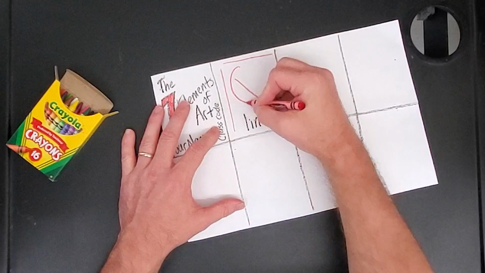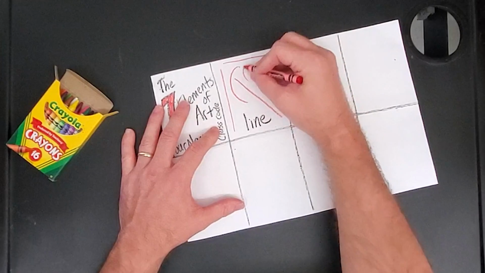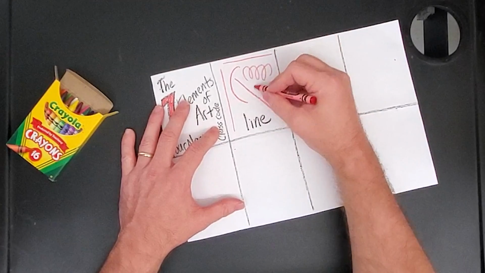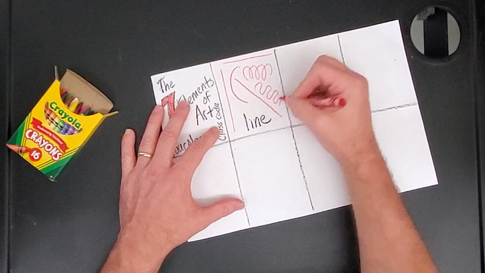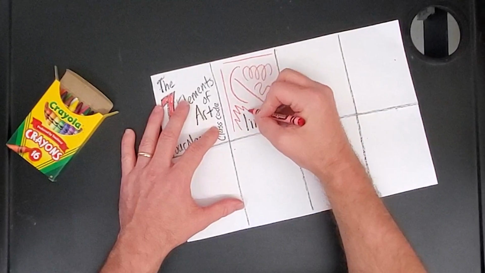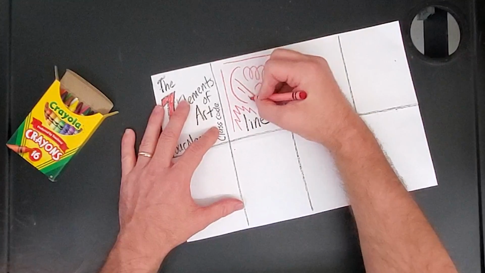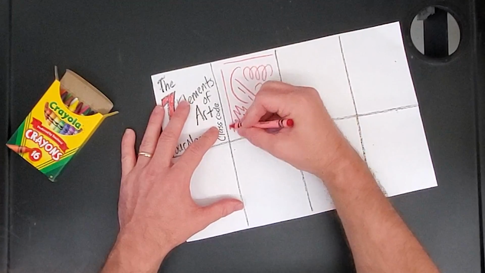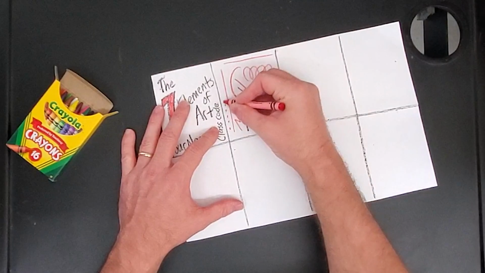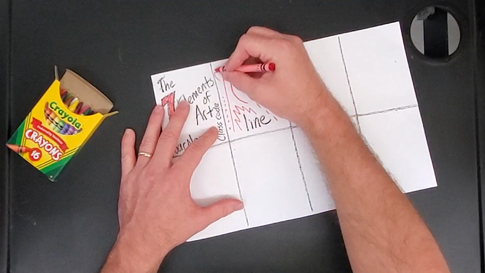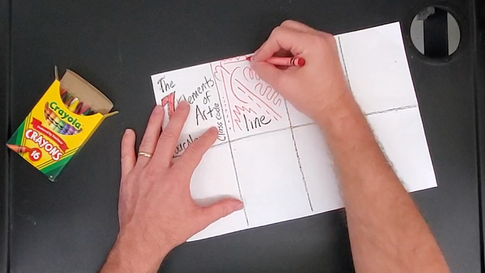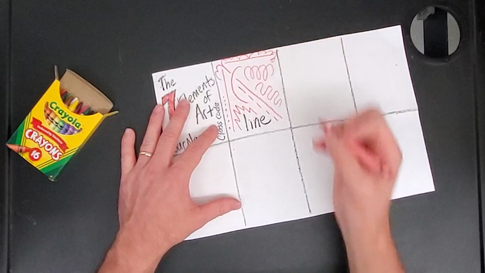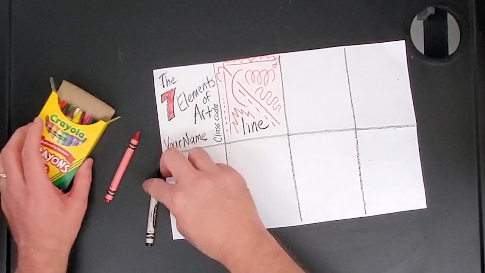You can't do anything in the art room without lines. Line is the basic element that refers to the continuous movement of a point along a surface. You can either do that with a pencil or a brush or a marker. Anything that makes a mark makes a line. There are mathematical, geometric definitions of lines. We're not going to work on that right now. I'm not going to talk about rays or line segments. We're just talking about art lines.